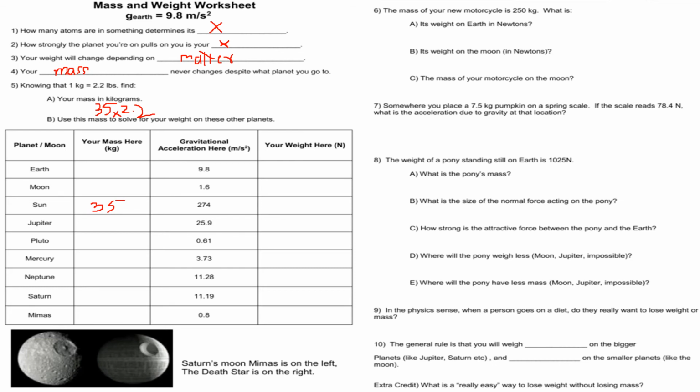So how do you make it your weight? 35 multiplied by 274. So you can calculate your weight.